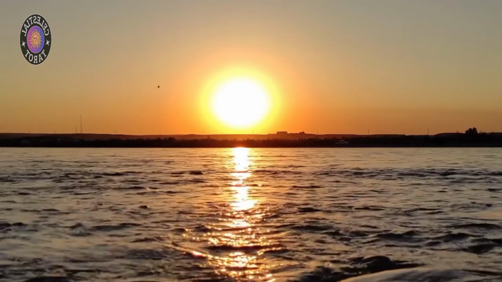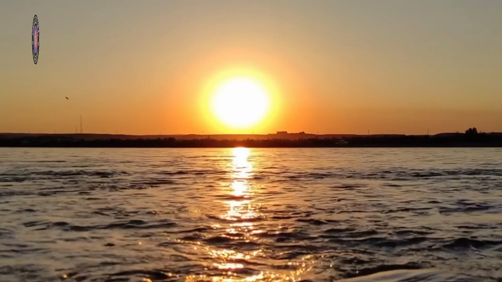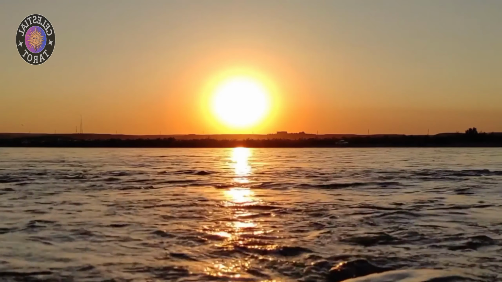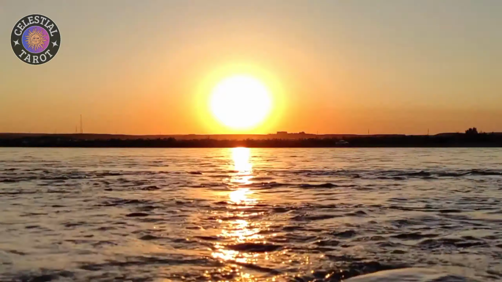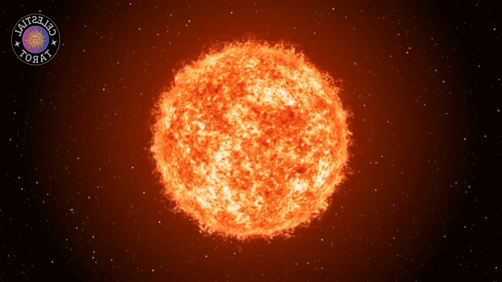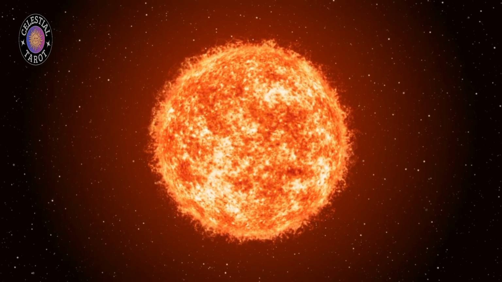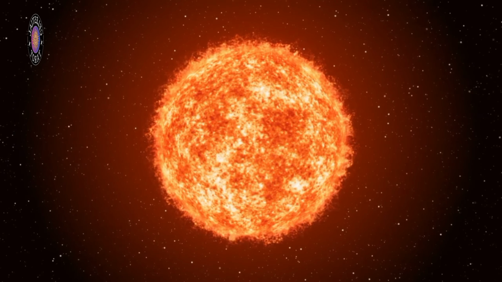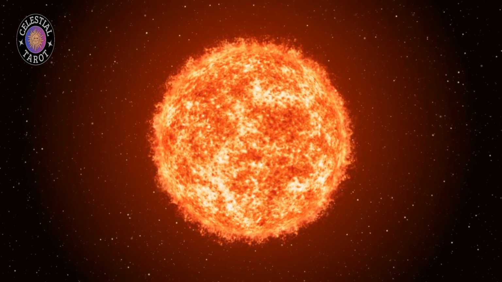About 4 to 7 billion years from now, when hydrogen fusion in the sun's core diminishes to the point where the sun is no longer in equilibrium, its core will undergo a marked increase in density and temperature, which will cause its outer layers to expand, eventually transforming the sun into a red giant.